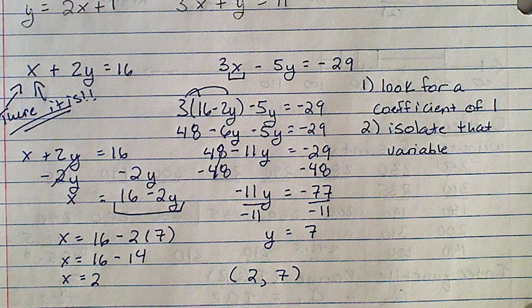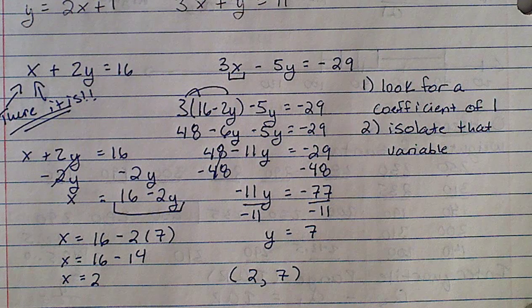Alphabetical. X, y. Okay? Yeah, sometimes. When you get to algebra 2, there will be problem sets that are x, y, z. Z actually does exist. Yeah, absolutely. When you get to higher level math, it's a 3-dimensional plane.